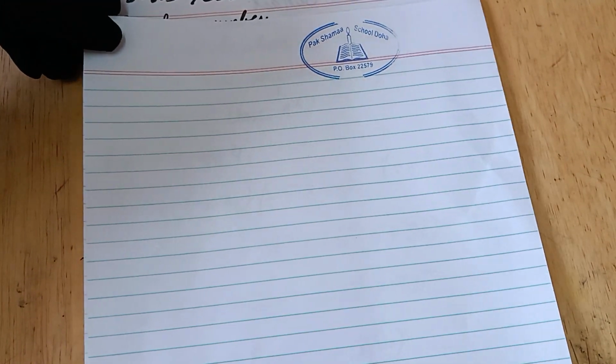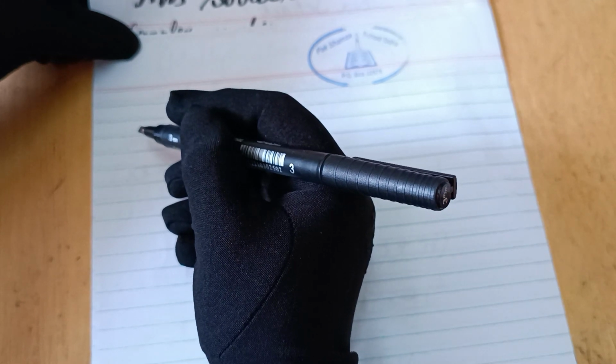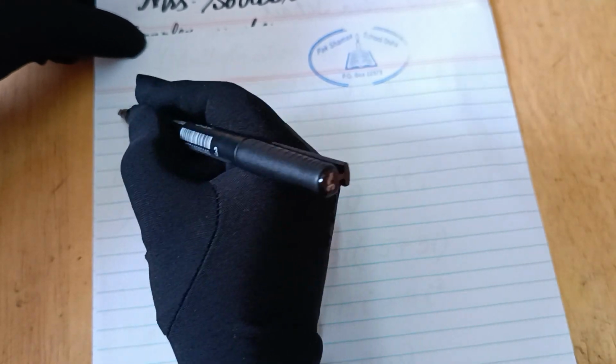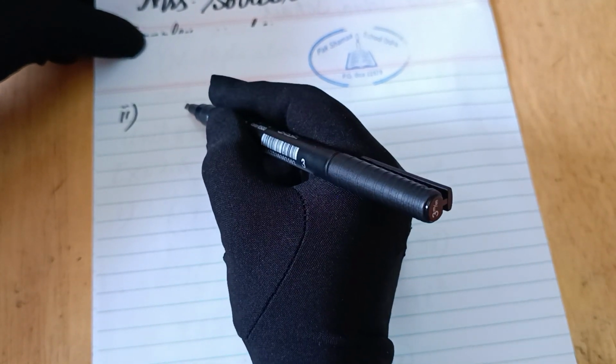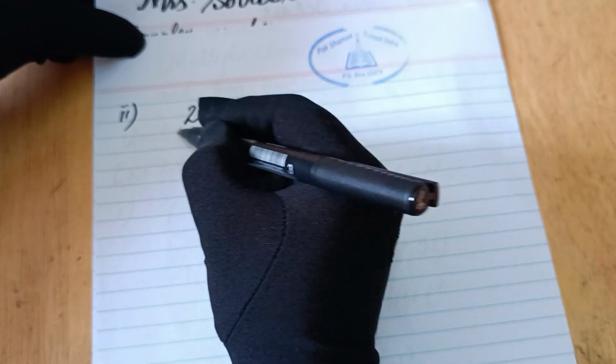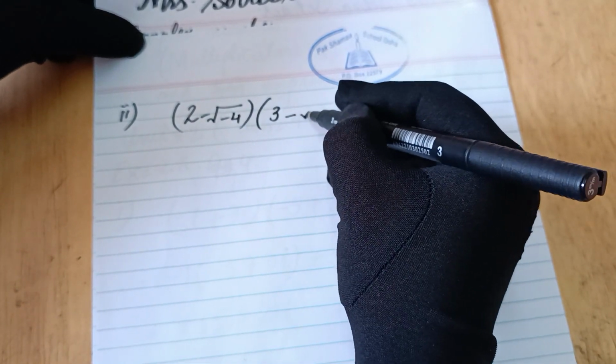After this, the next part I will solve. Second, if it is not given in the form of iota, then how to transform the question into the form of iota first.